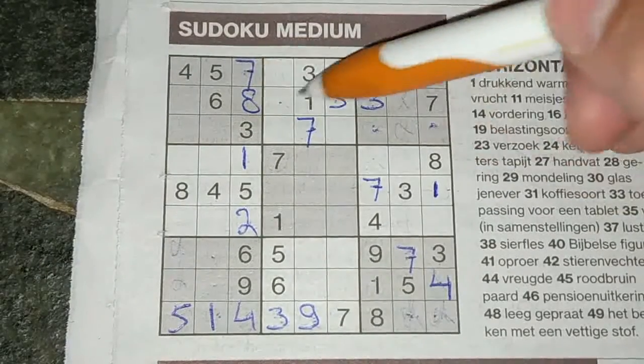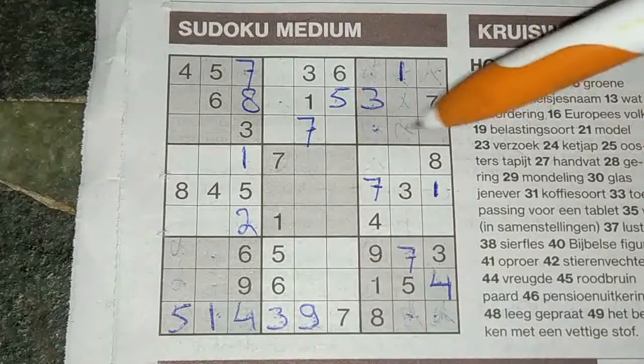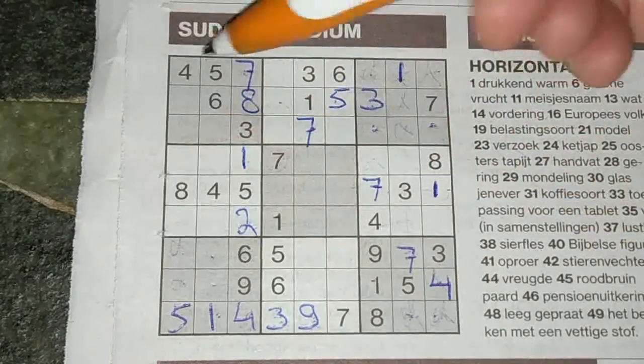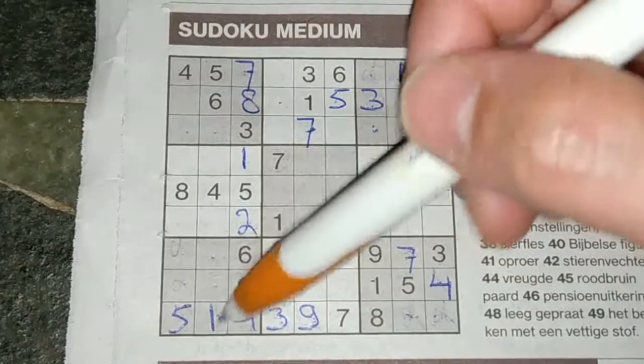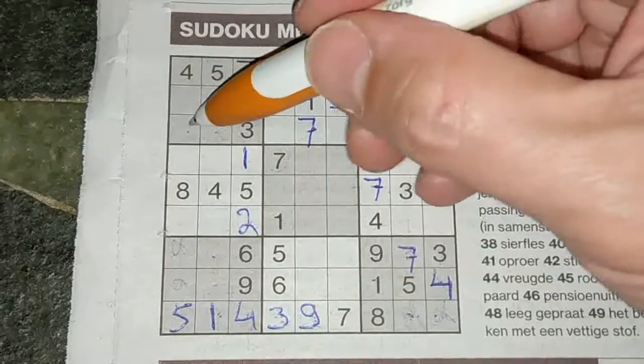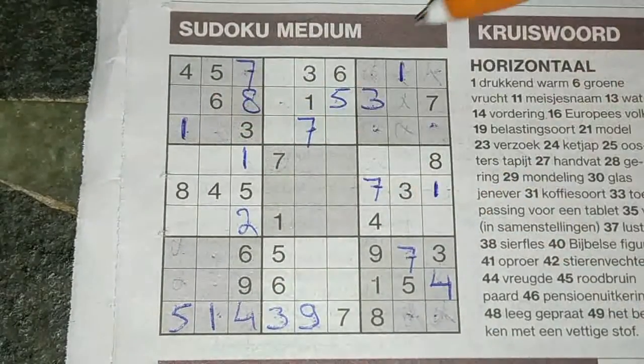1 in the first row, 1 in the second row. So in the third row, the only 2 places for 1 is here or there. I see here already 1, so no 1 there. 1 should be here.